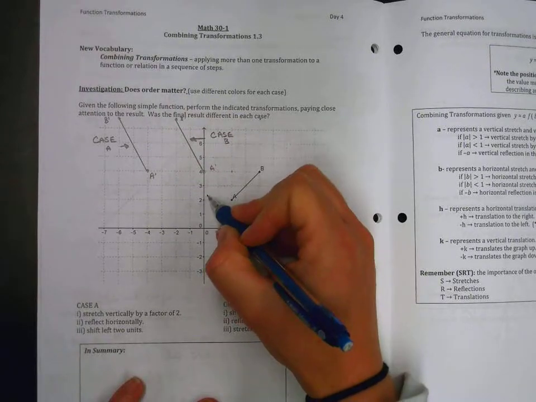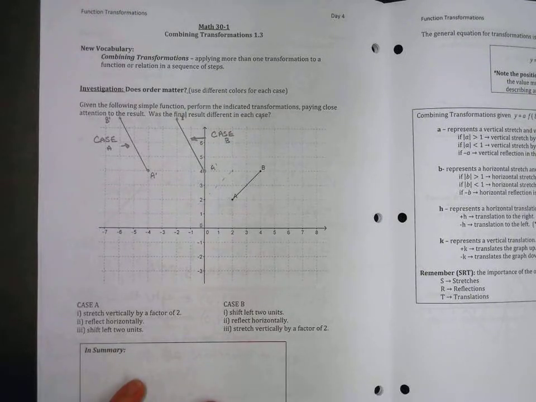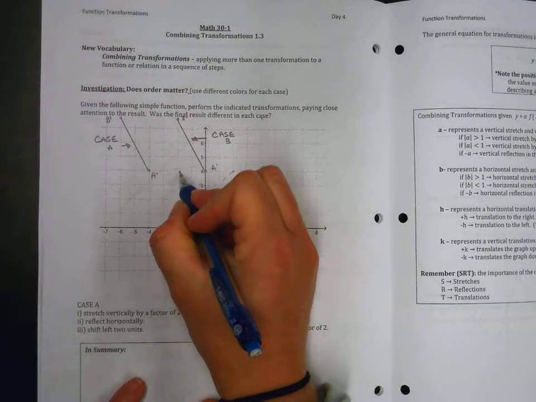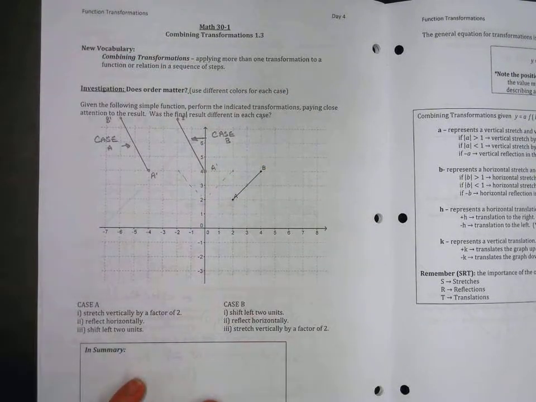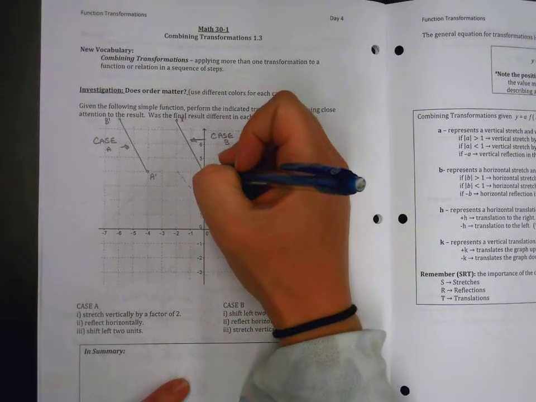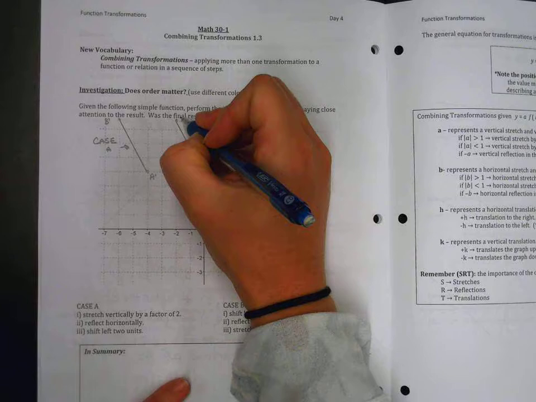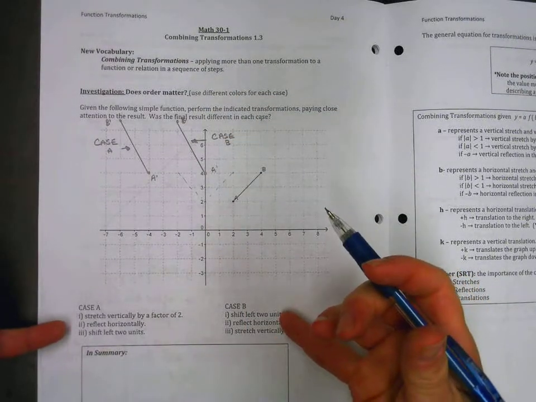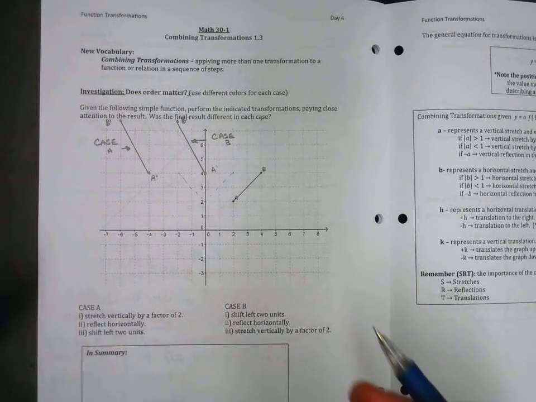Then if I reflect it horizontally, I end up with this line. And then if I stretch it vertically by a factor of 2, I end up with my final line. As you can see, the transformations are all the same, but the order in which I completed them is different.